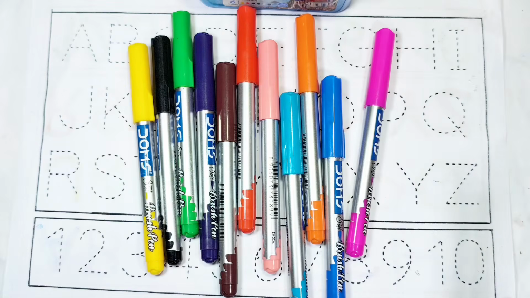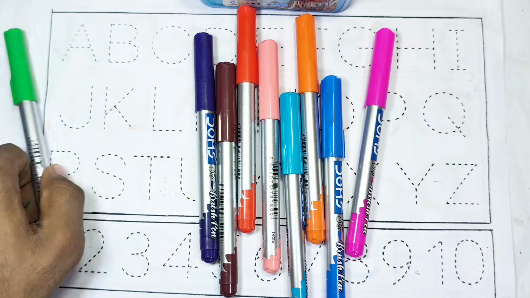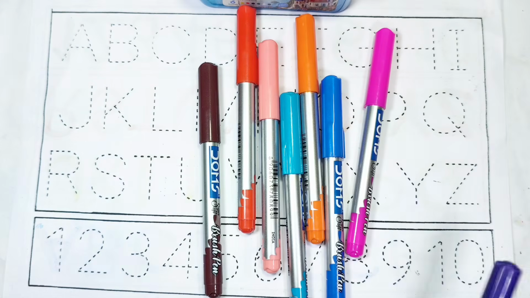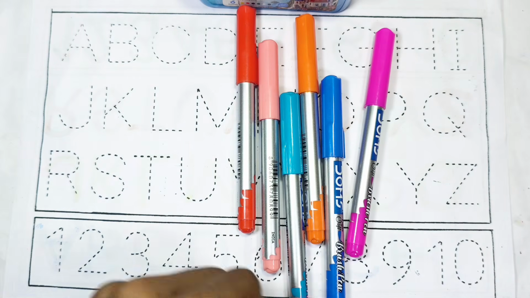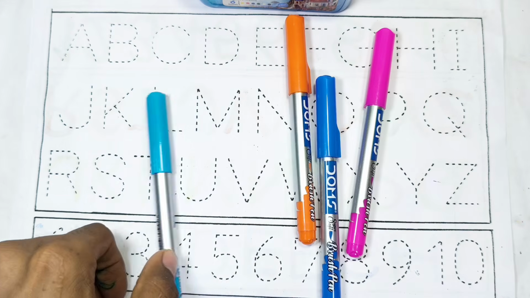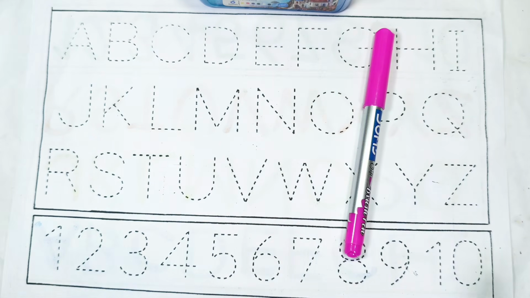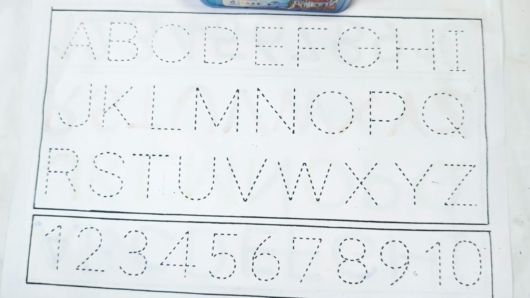and 10. Green color, yellow color, black color, light green color, purple color, brown color, red color, light green color, sky blue color, orange color, blue color, and pink color.